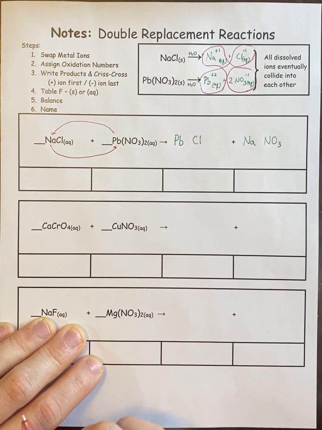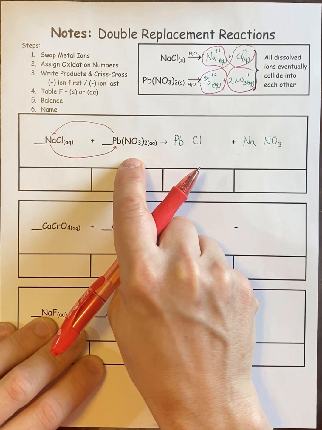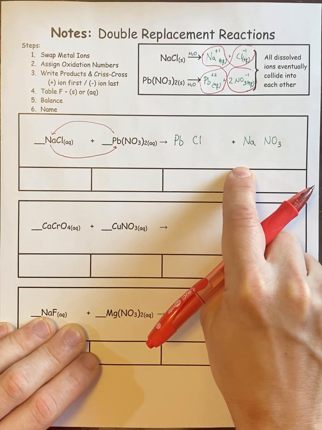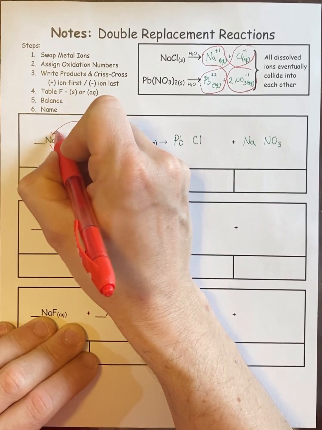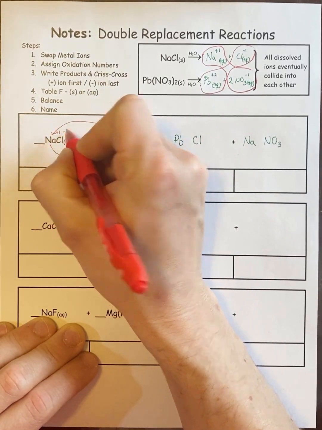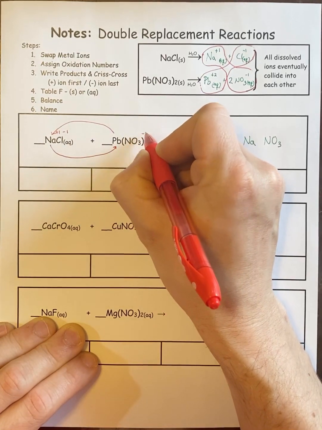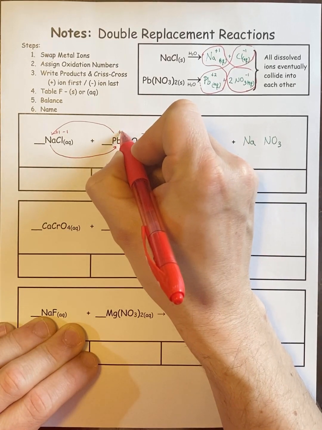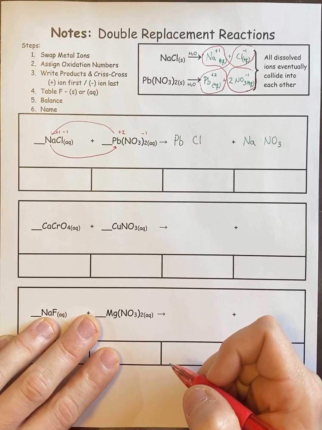Step two is to assign the oxidation numbers. Now the way we do that is we take the pre-made compounds on the left, and then we're going to assign the oxidation states and copy them over to the right. So for this, set it equal to 0. I have a rule for sodium. It's plus 1, so therefore chlorine has to be minus 1. NO3 as a group, table E tells me that it's minus 1. There's two of them, so that means Pb has to be plus 2. If you don't know how to do that, you need to go review how to do that because it's necessary.